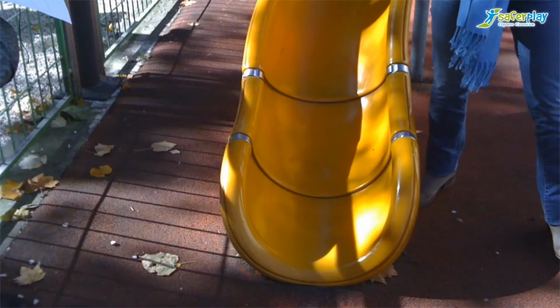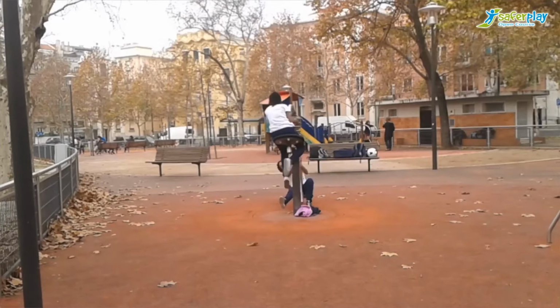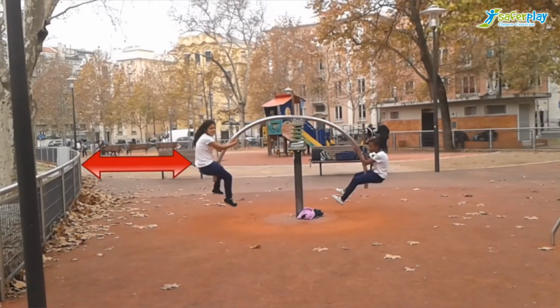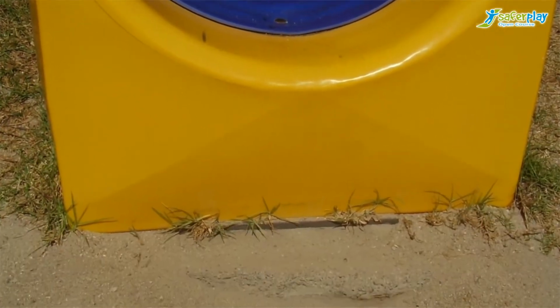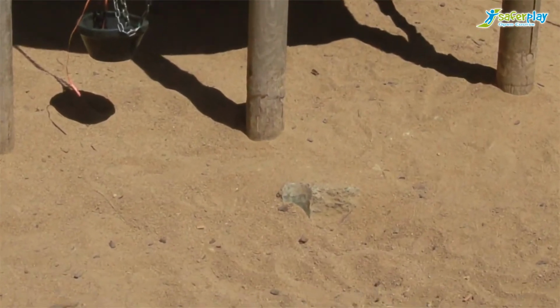Some hazardous obstacles are related to design and layout, like excessive overlapping of falling spaces or fences or urban furniture in the impact area. In this case, the girls could hit the fence if falling off or thrown out of the equipment. Obstacles can also be due to construction and installation, like foundations or aggressive post shoes not deep enough, or to insufficient or lack of maintenance.